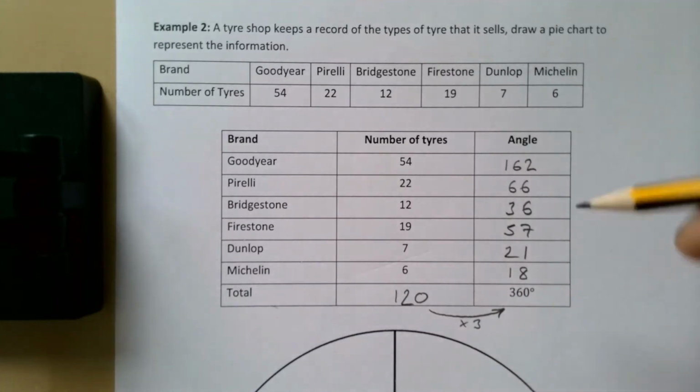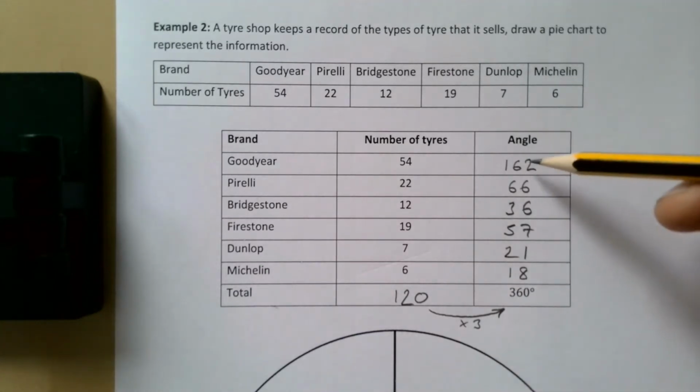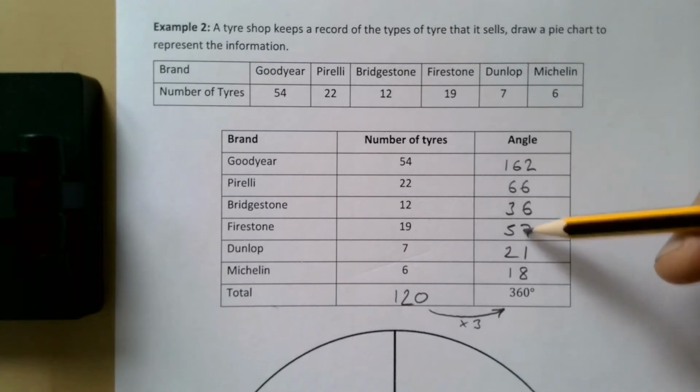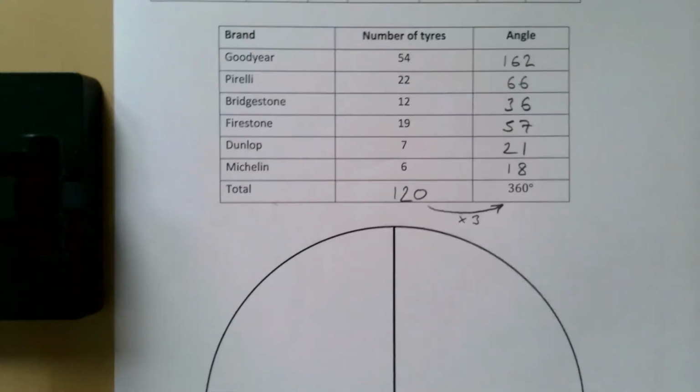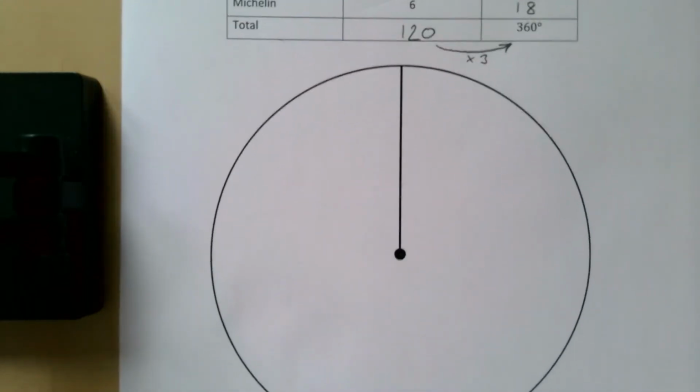Another good piece of advice is, as a bit of a check, if you add all these numbers up, they should give you 360. If they don't, you've made a wee mistake somewhere. So let's get some of our angles in onto the pie chart and we'll see how we go. If you're asked to draw a pie chart, the first thing that you need to do is draw your circle.